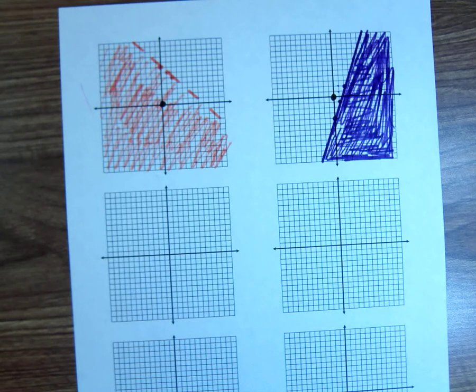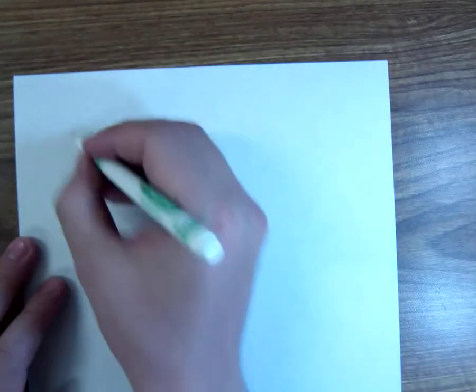So maybe one of the questions you're saying is, can I always use 0, 0? Can that always be my test point? And the answer is no. So let's make sure we understand why we're using 0, 0 by doing an example where you can't.